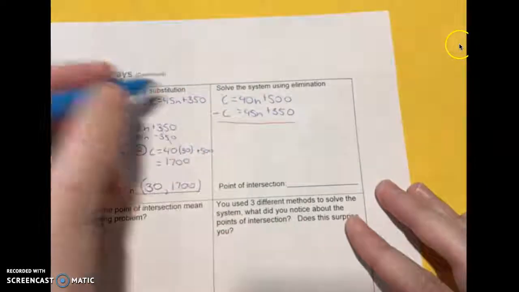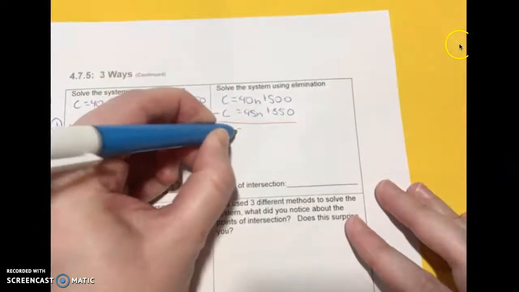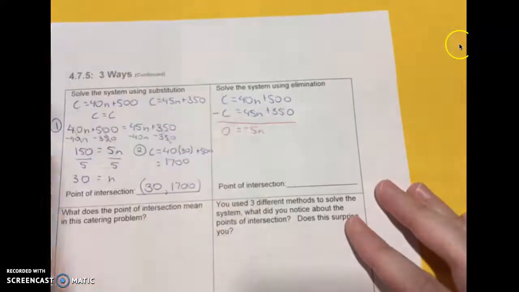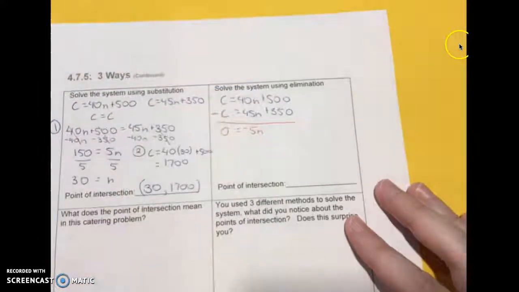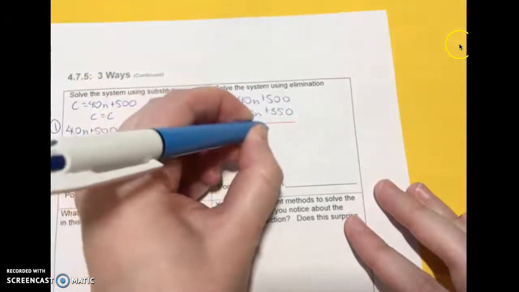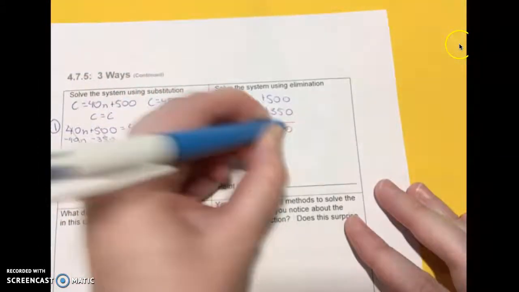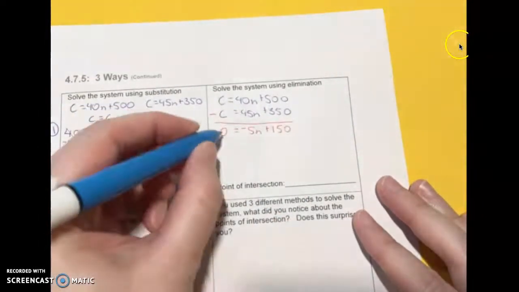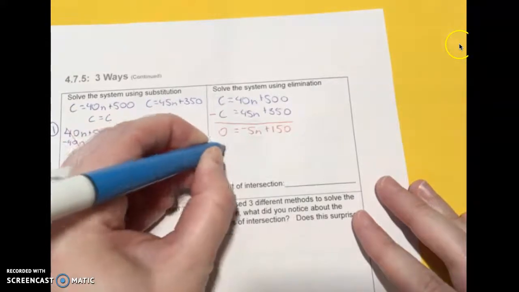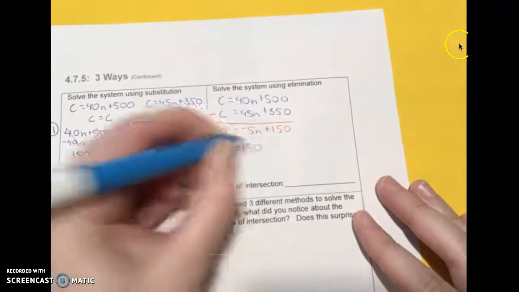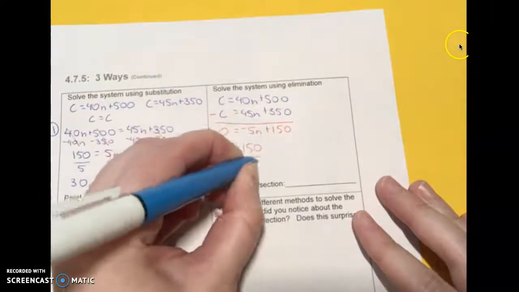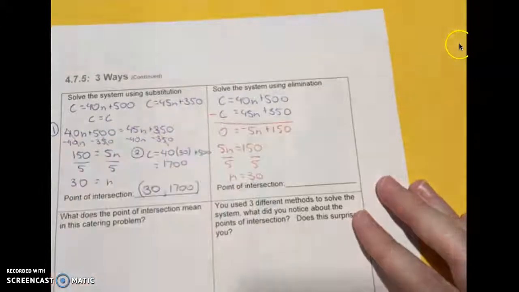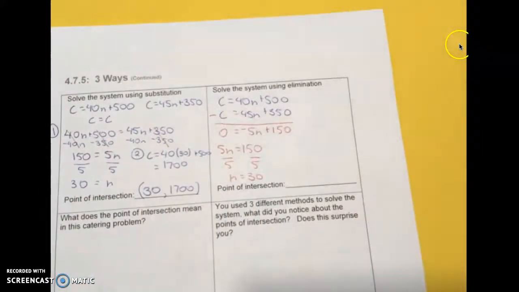So C minus C is 0. 40 minus 45n is negative 5n. And 500 minus 350 is 150. And now we're going to rearrange this to solve for n. So 5n equals 150 divided by 5. So n equals 30. The video is going to cut off right about now, so I'll continue.